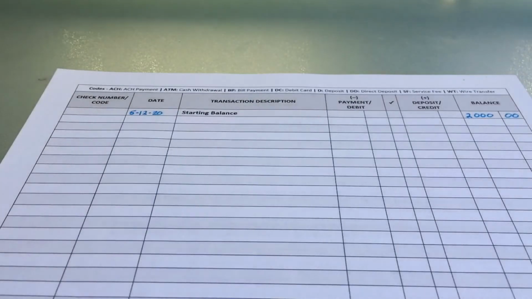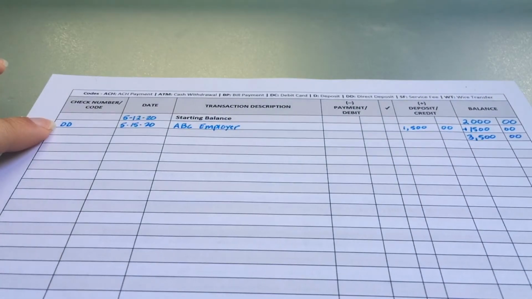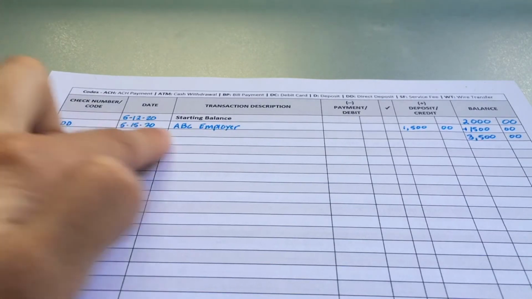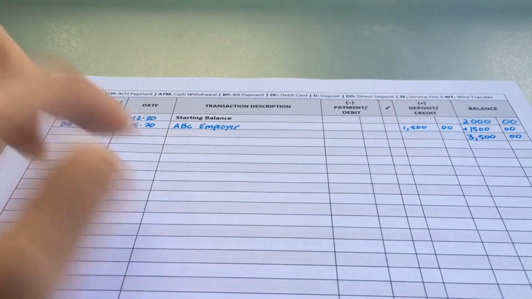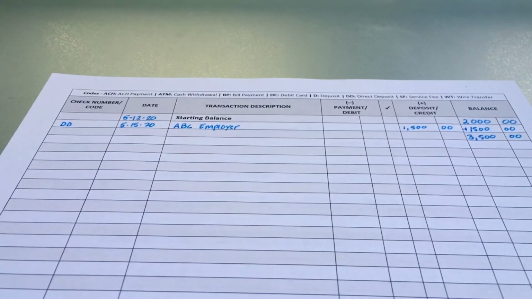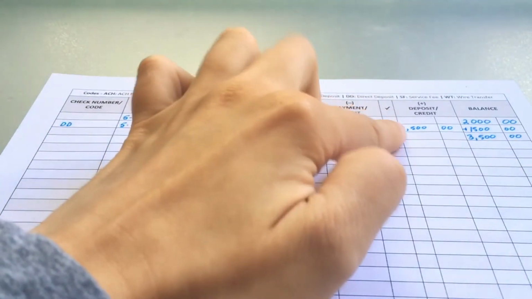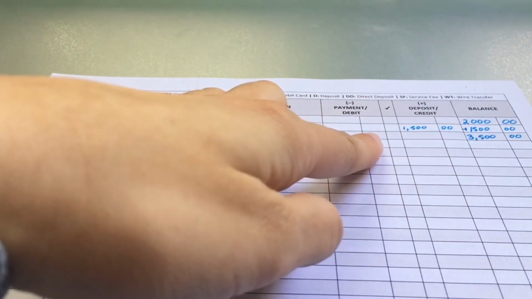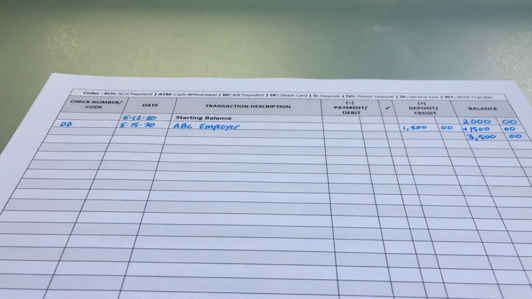So I'm going to go ahead and do that. I have written direct deposit for the code, and then I wrote the date, and then for the transaction description, you can write whatever you put for the memo or whatever's going to help you know what that is. So I put ABC employer. And because it is a deposit, you're going to put it under the deposit column where there is a plus sign, and I'm saying it was $1,500.